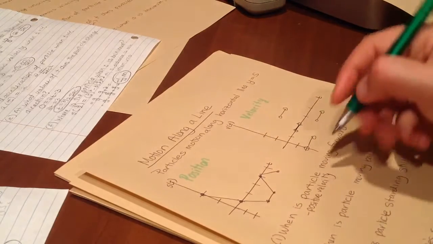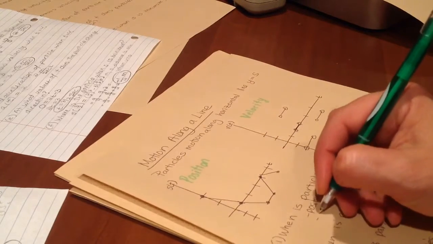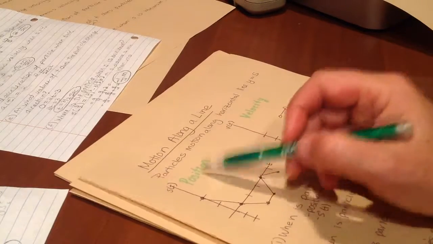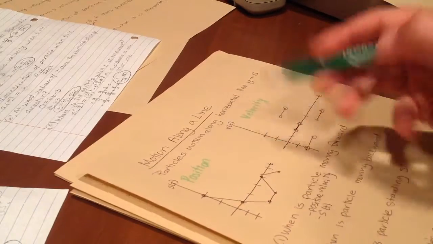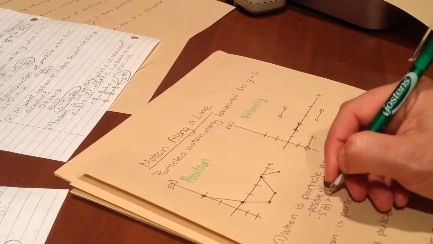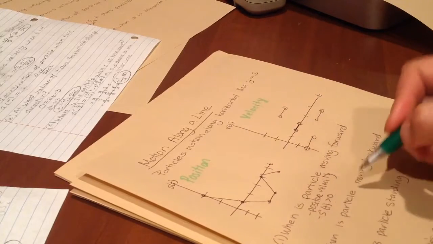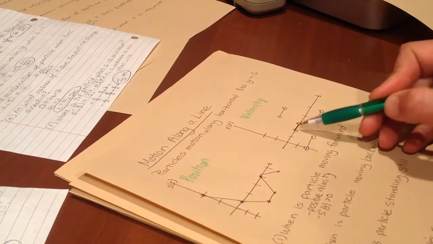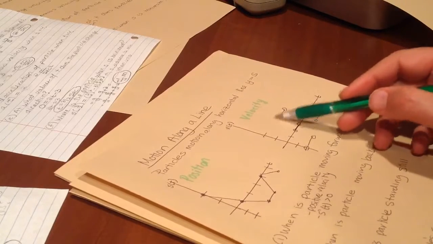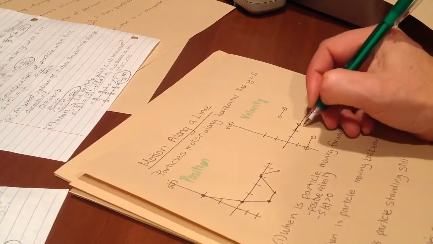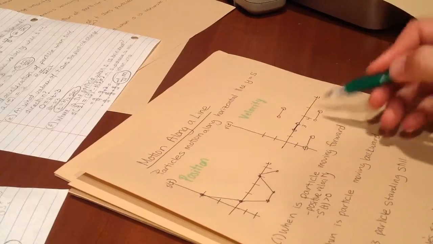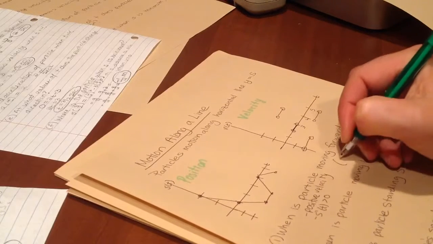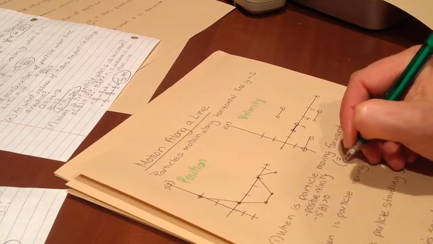So we're looking at where s prime of t, the derivative of position, is positive. If we look, velocity is negative, velocity is 0, velocity is positive, so that's between 3 and 4 right there, and then between 4 and 5 it's negative. So the answer to this question is between 3 and 4.